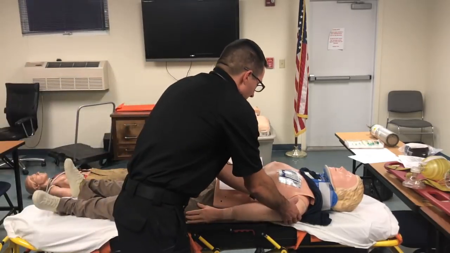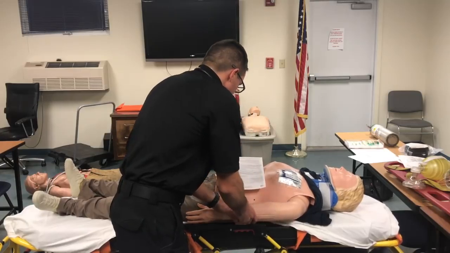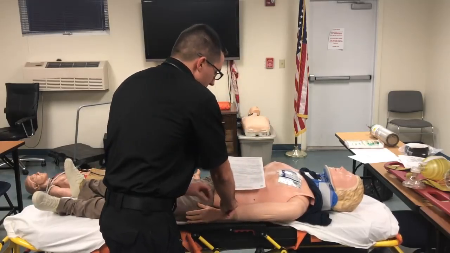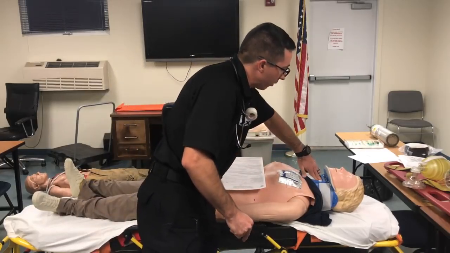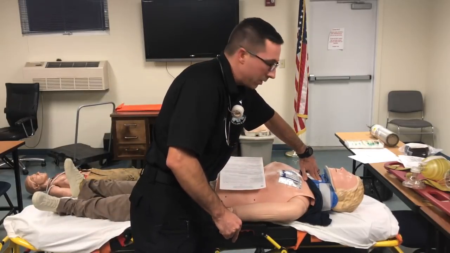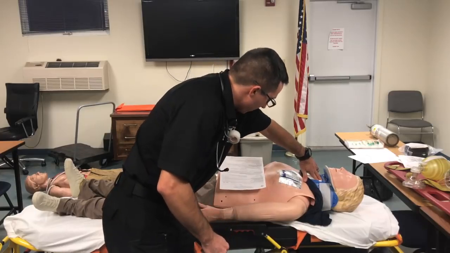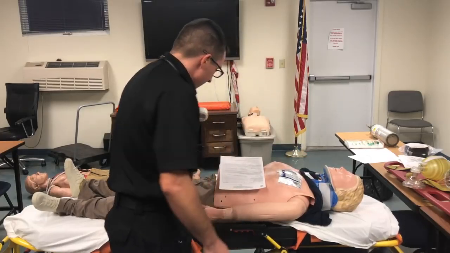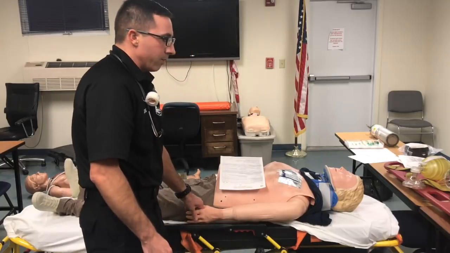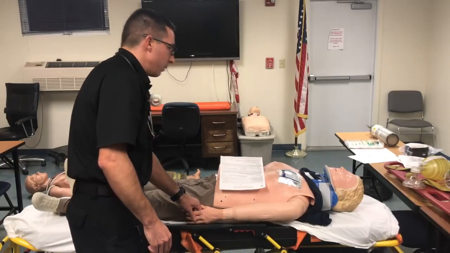Checking the patient's left arm for any DCAP, BTLS, crepitation. Checking for a pulse. Remember, if there was no pulse for some reason, we would check for a carotid pulse. Again, you check on the side of the patient that you're on. Pulse is present, so we note that there was a pulse on the left arm. Motor, can the patient wiggle their fingers? Sensory, can they feel me squeezing?